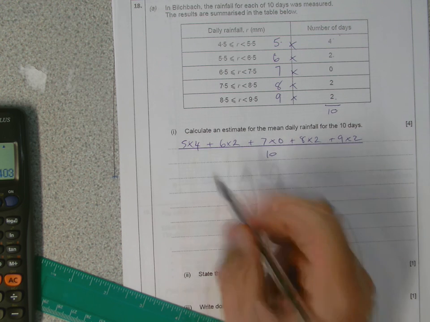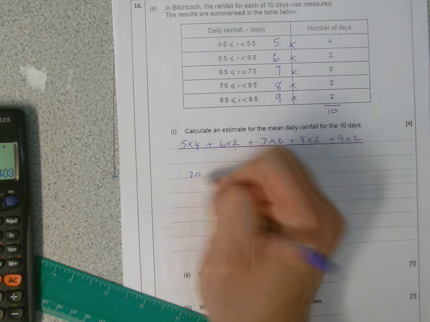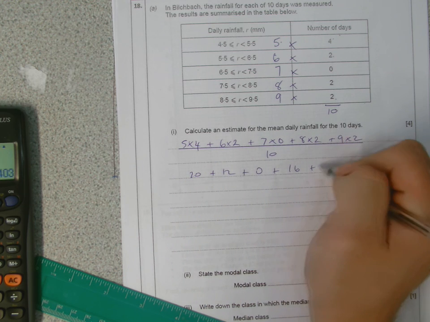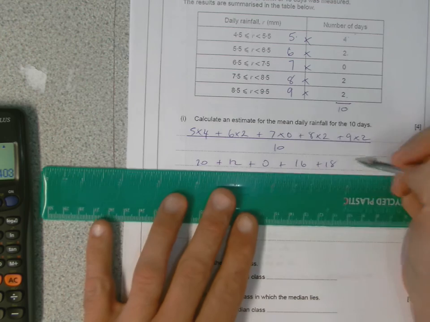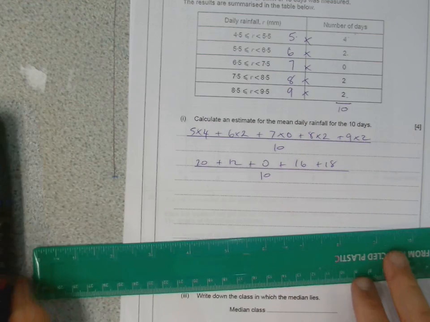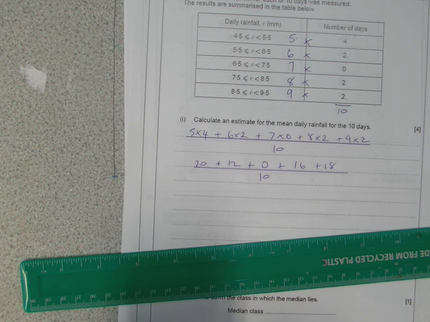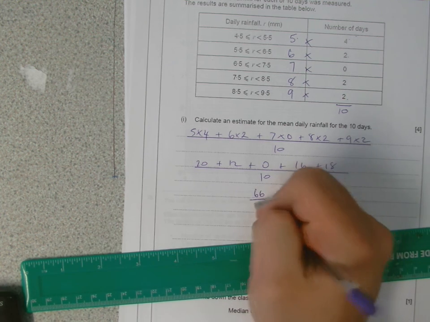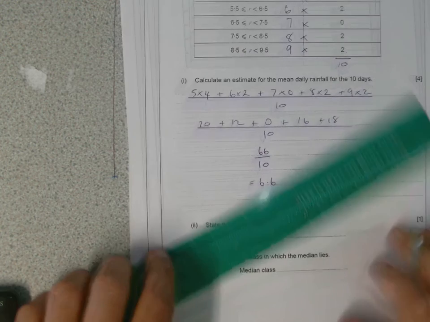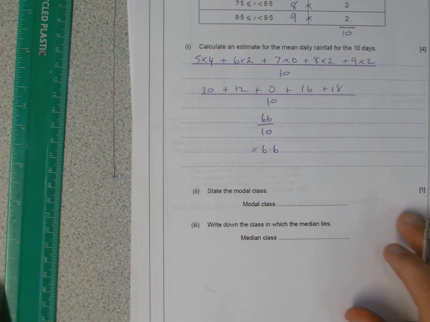So you can do all this in your calculator. You've got 20 plus 12 plus 0 plus 16 plus 18 all over 10. So work that out on the top. Okay, you get 66 on the top, divide by 10, and that comes to 6.6.